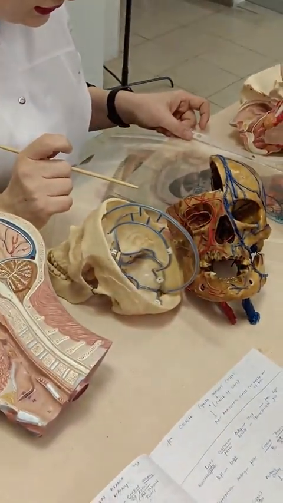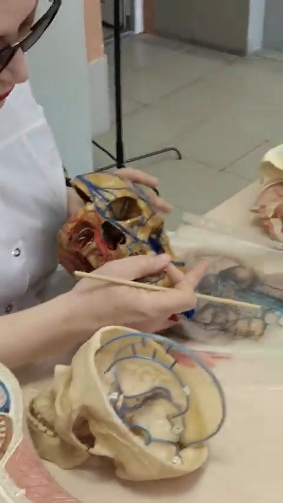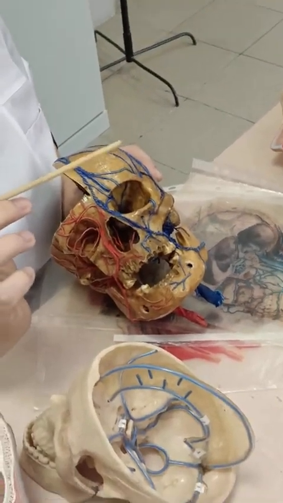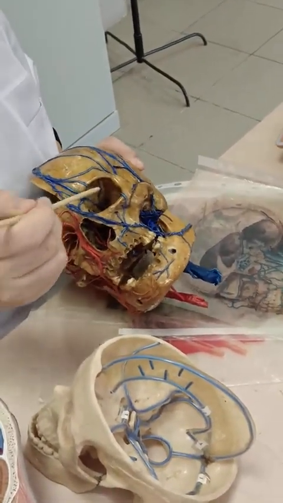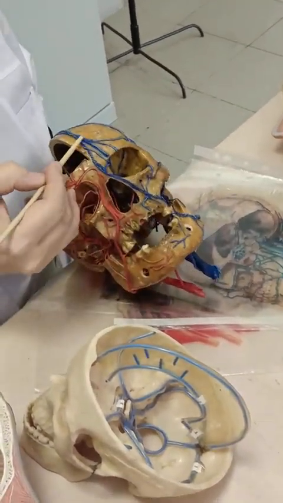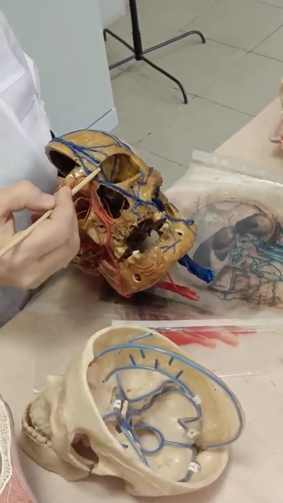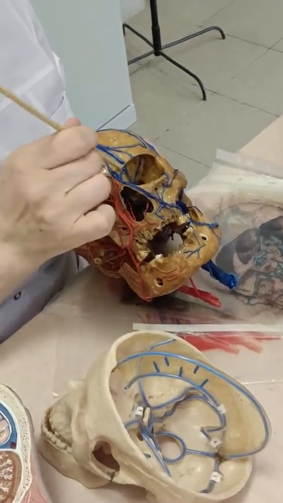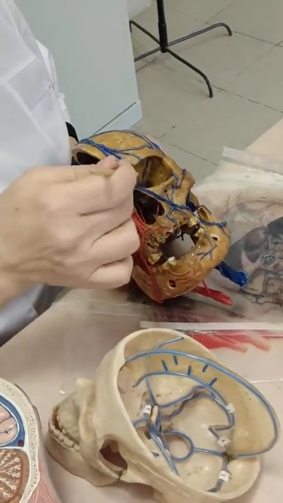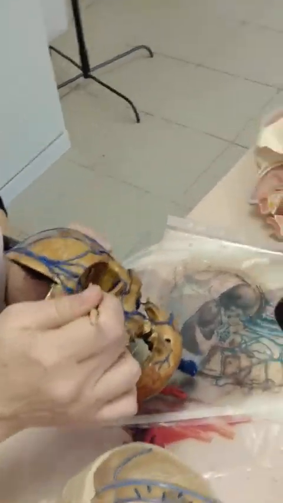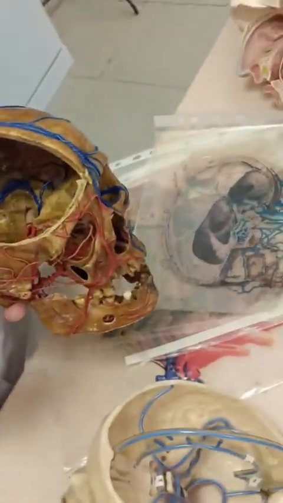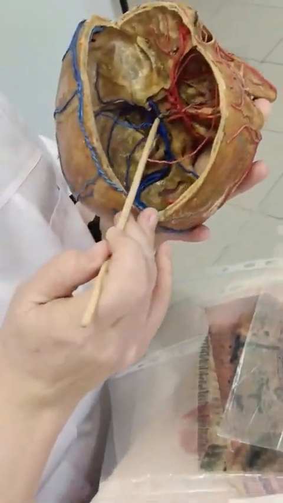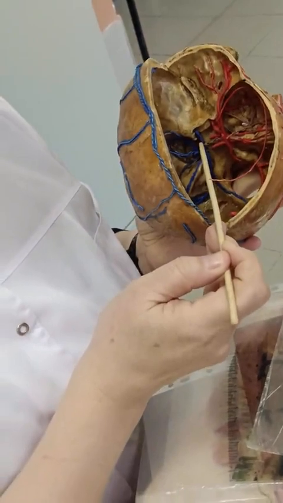Next group is the ophthalmic veins. We have two ophthalmic veins, superior and inferior. Superior starts from the supraorbital and dorsal vein of the nose, dorsal and supratrochlear. These veins connect to each other and form vena ophthalmica superior. Vena ophthalmica superior passes through the superior orbital fissure and drains into the cavernosal sinus.